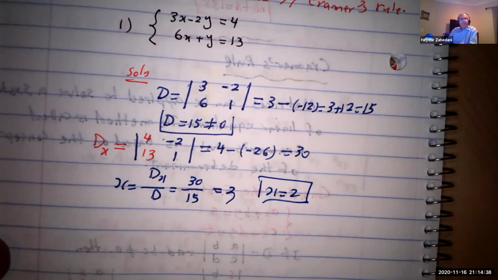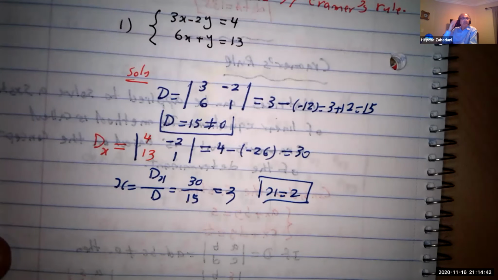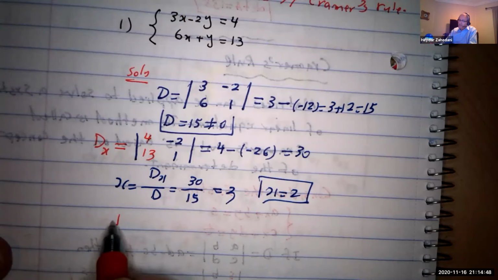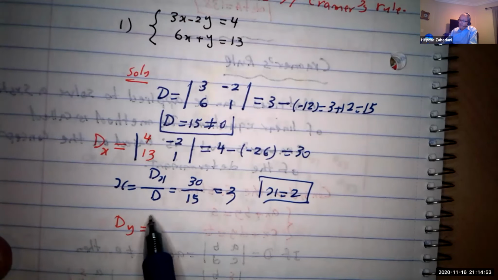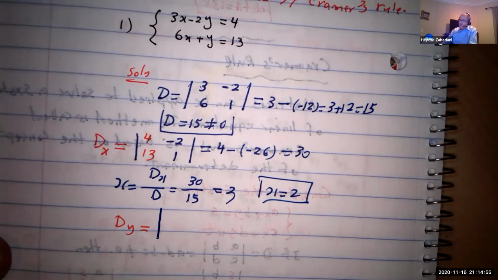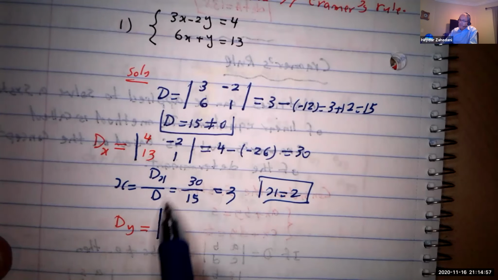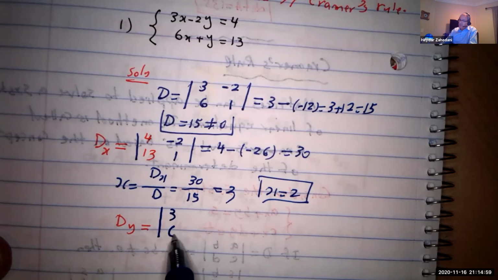Any question? Because x is Dx over D. Find the Dy. Dy equals the matrix of the coefficients where you change the column of y. So the x column stays at 3, 6.